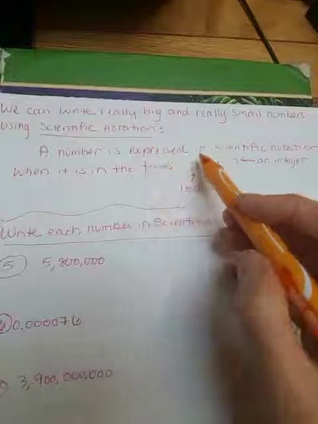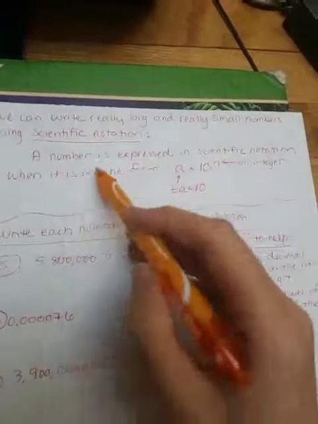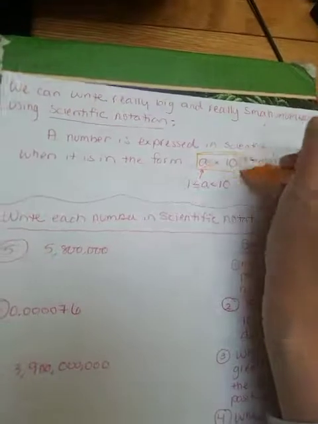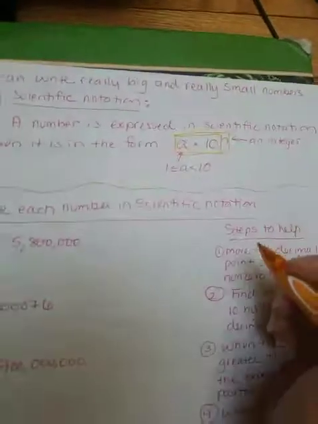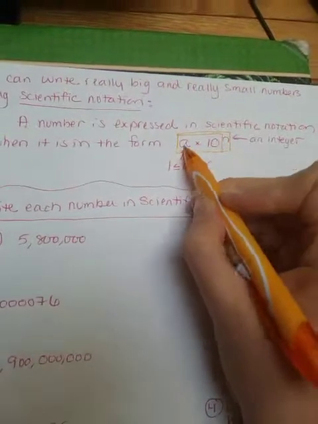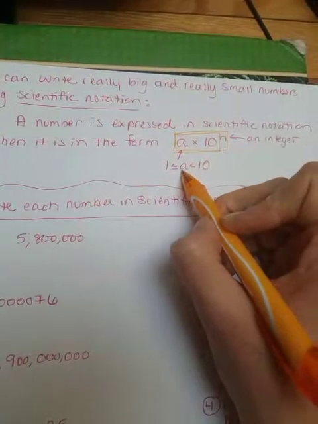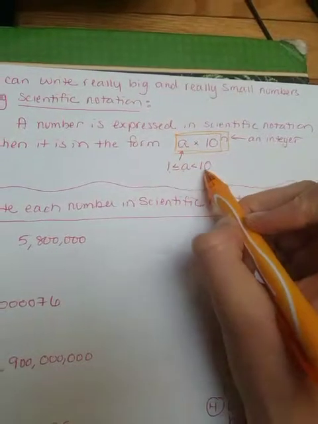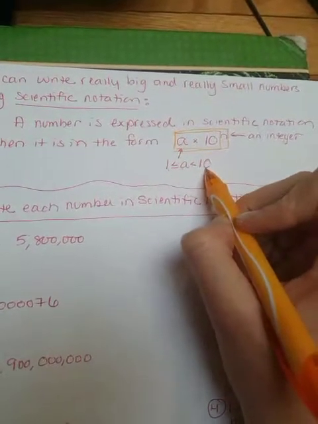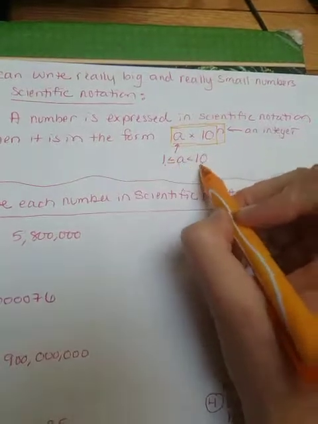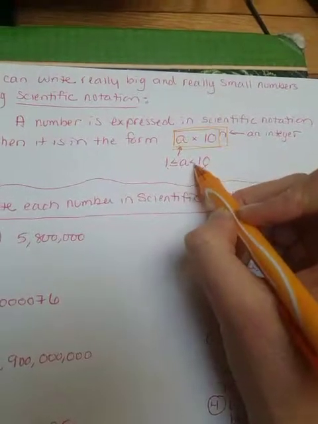A number is expressed in scientific notation when it is in the form A times 10 to the n. A is some number that could be as small as 1, but it could go all the way up to 10, not including 10. So basically it's between 1 and 10. It could be 1, but could not be 10 because we don't have the equals to there.